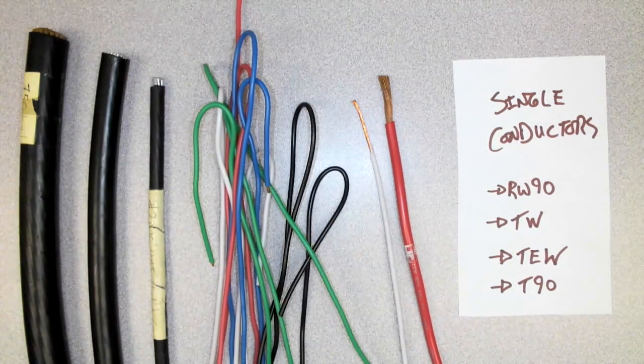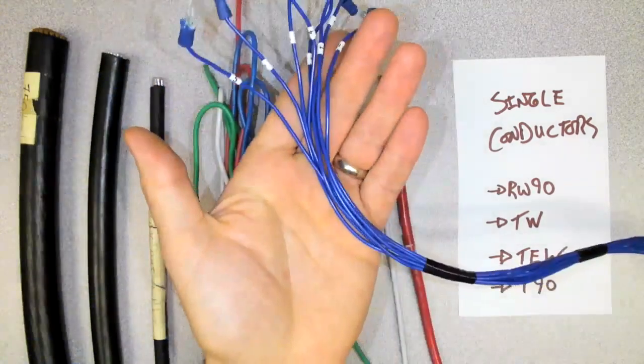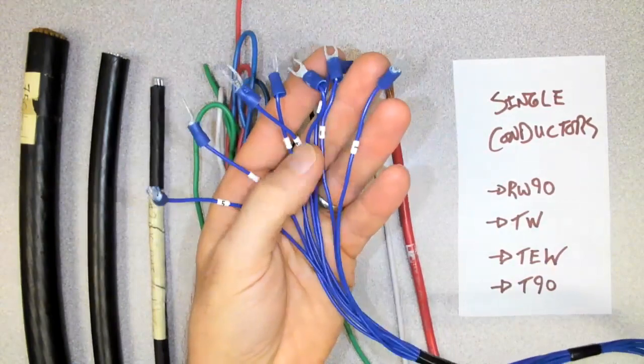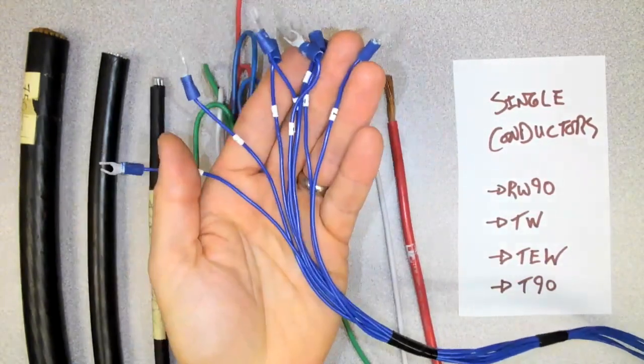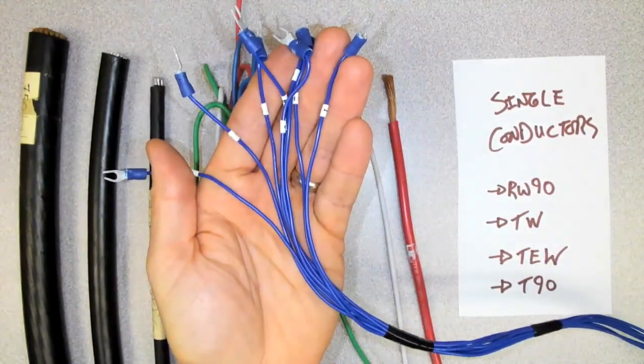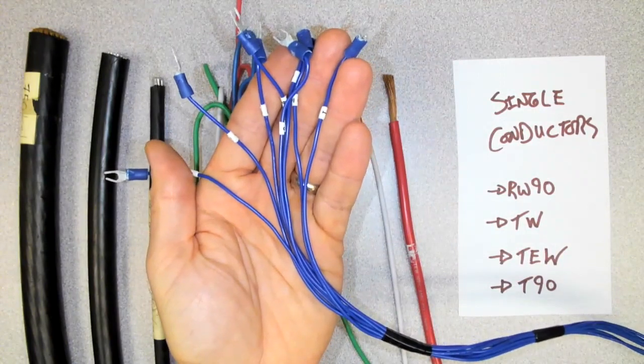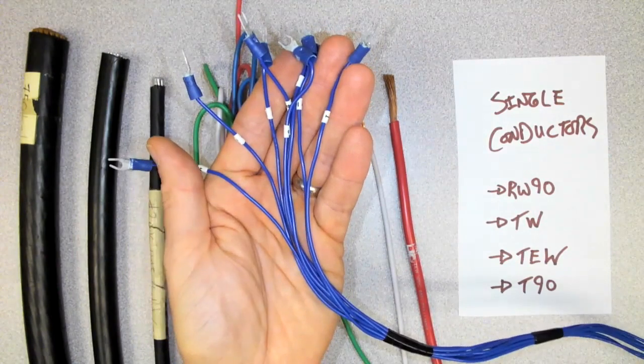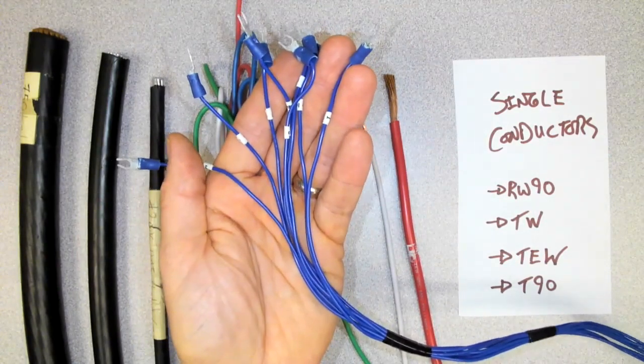And finally, something like this, individual single conductors that are down around the 20 gauge that are used for instrument or equipment wiring. Again, these are still found in the code book. And if you want to find the uses and limitations of different types of conductors and cables, I recommend looking at tables 11 and 19.